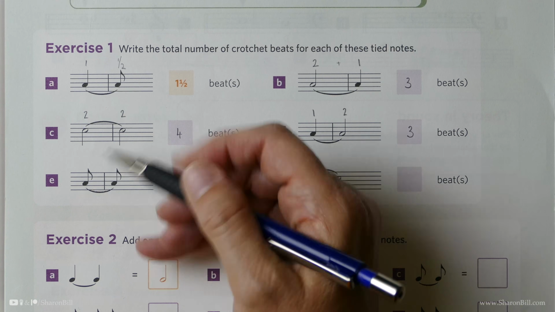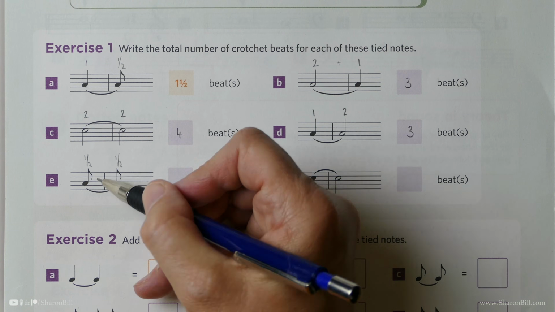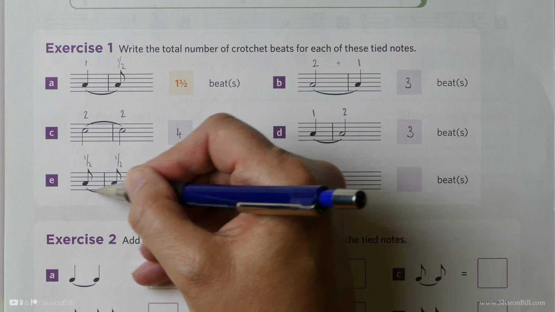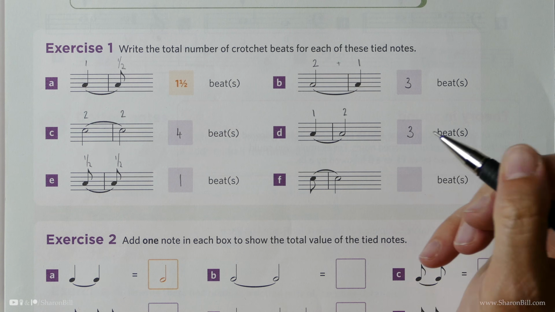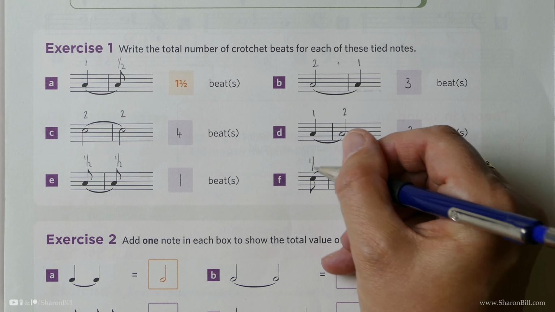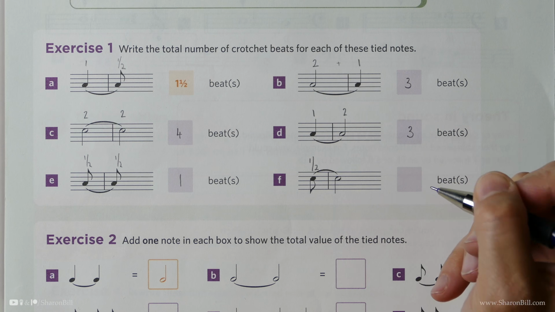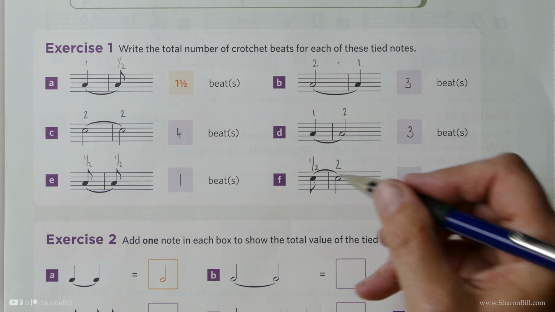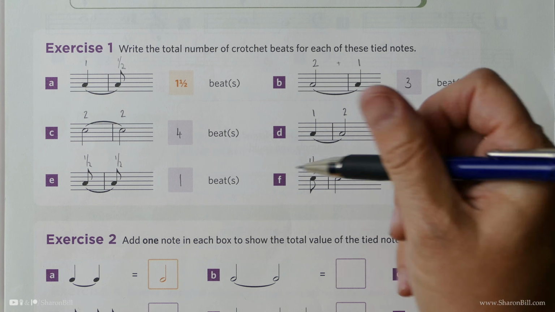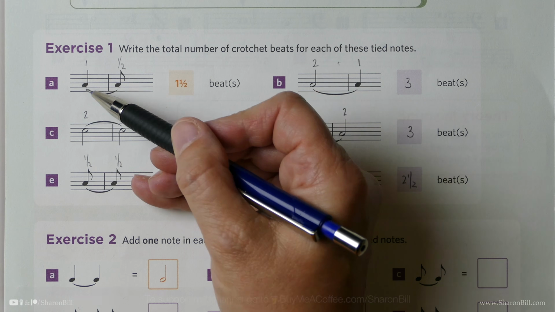Now here we have a quaver, which is half a beat, and another quaver, which is half a beat. And so half plus a half is 1. That's 1 crotchet beat, but it's divided over the bar line. And here we have a quaver, which is half a beat, and then we have a minim here, which is 2 beats. And so altogether we have 2.5 beats in total. And so the note is sounded here, and then it continues for the duration of the tie.